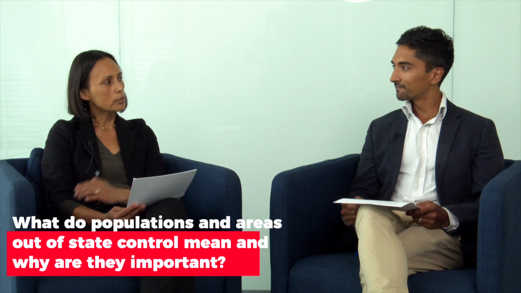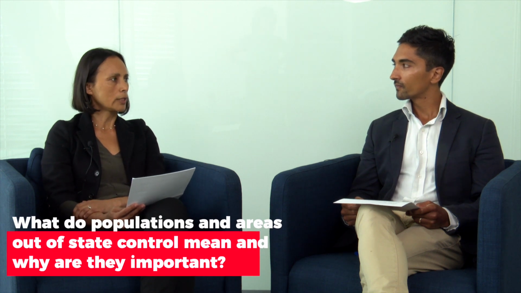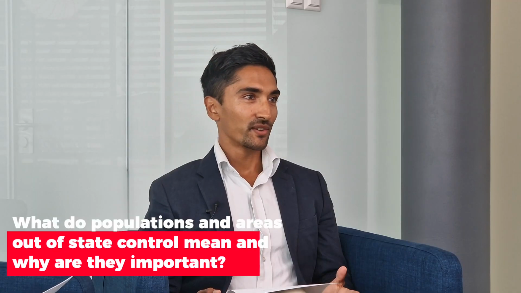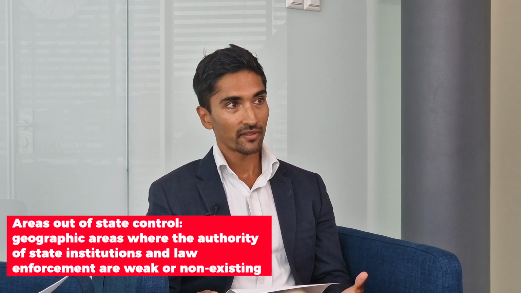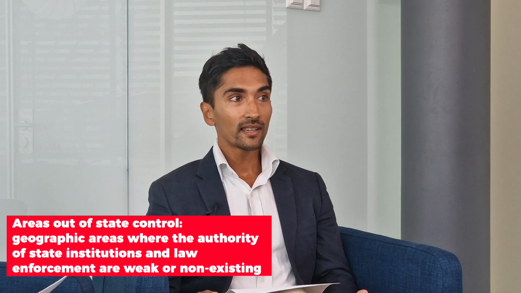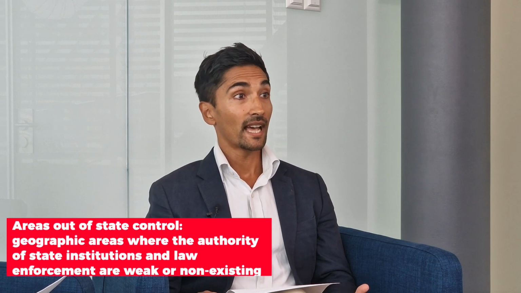The second point is that it's important to define what populations and areas outside of a state or government control are, and why do they matter when we talk about pandemics and epidemics. So Charles, why are these areas important and what are they? One way to define areas not under the state control is to define them as geographic areas where the authority of state institutions like ministries of health, law enforcement, are weak or where they're not existent at all.